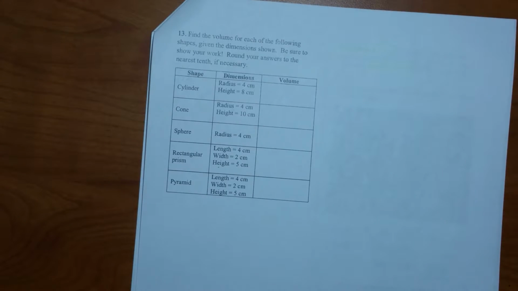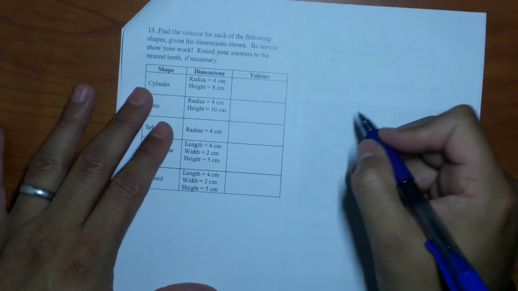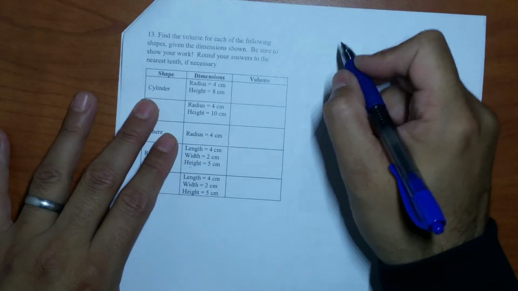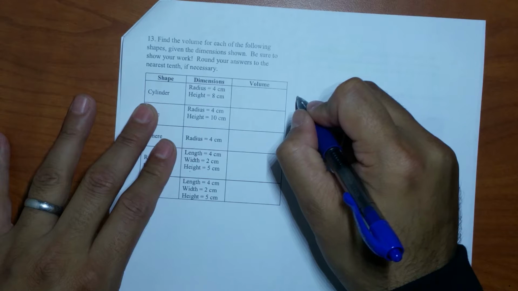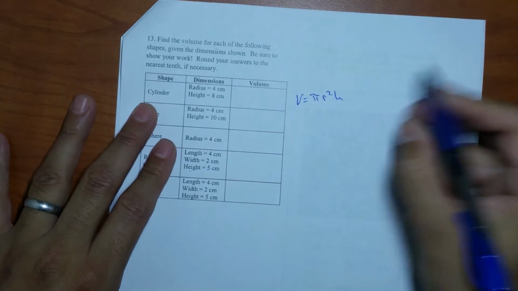Now, the last one, we just need to use our handy dandy notebook with all of our formulas, because this is a big chunk of my points. Now, cylinder. The formula for a cylinder is volume is pi r squared h.